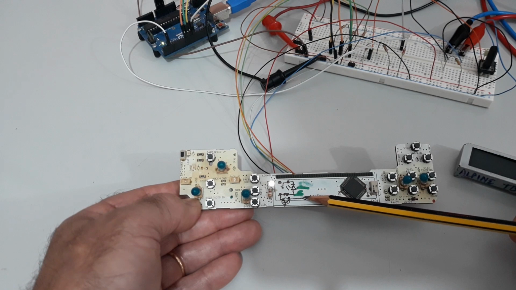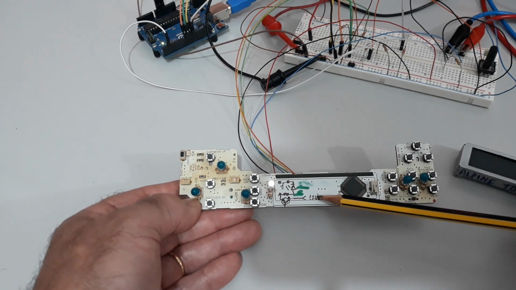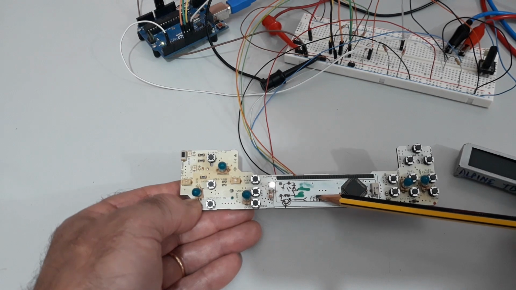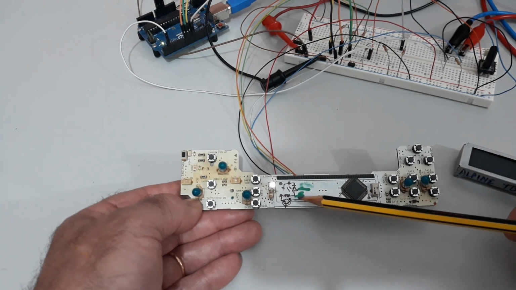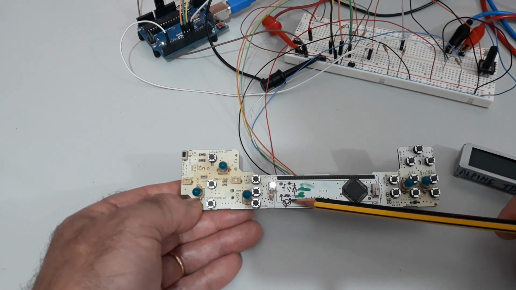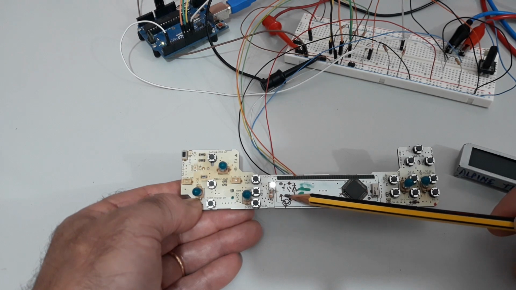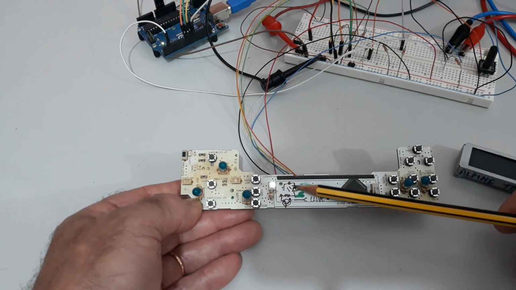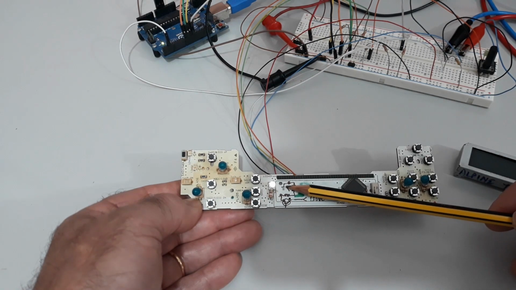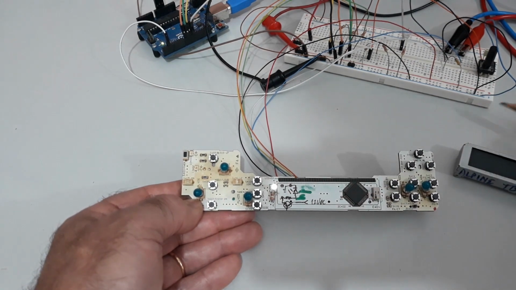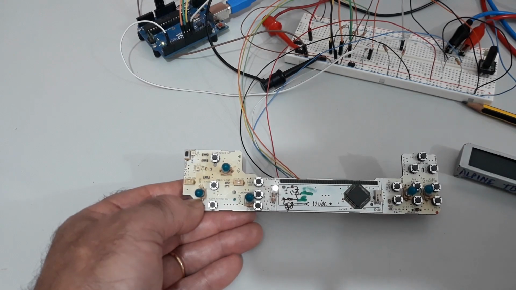This circuit to power up this LED, coming from the 12 volts DC or near 12 volts DC, goes through the transistor, a resistor, the diode itself, and GND, and you have the backlights ready to work.